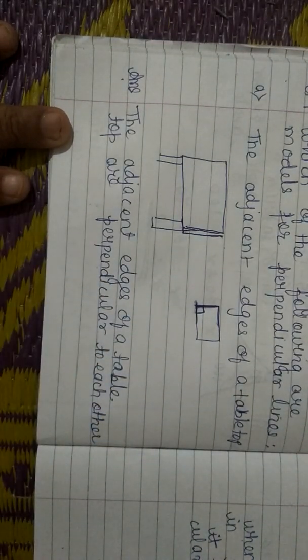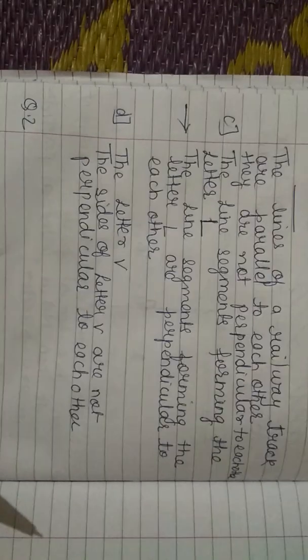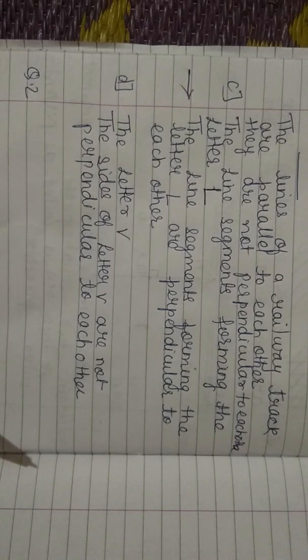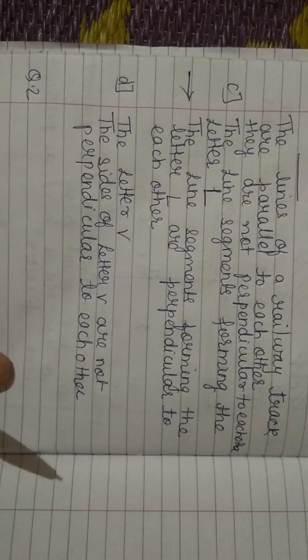Okay. Now B number question children. They are asking about the lines of a railway track. The lines of the railway track are parallel to each other. They are not perpendicular to each other. They are running parallel to each other.